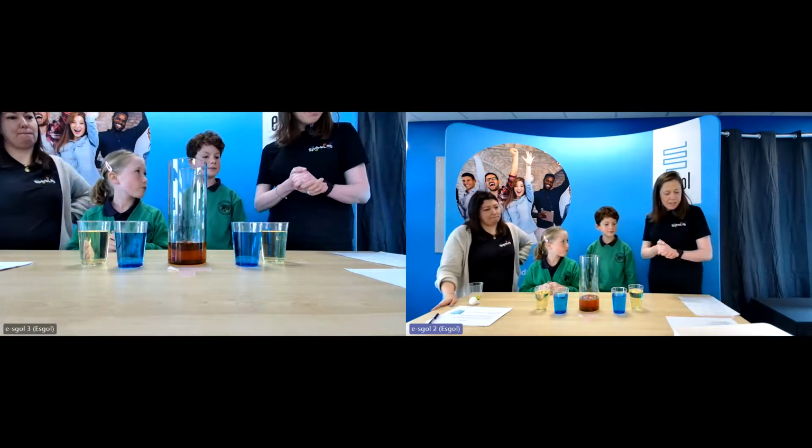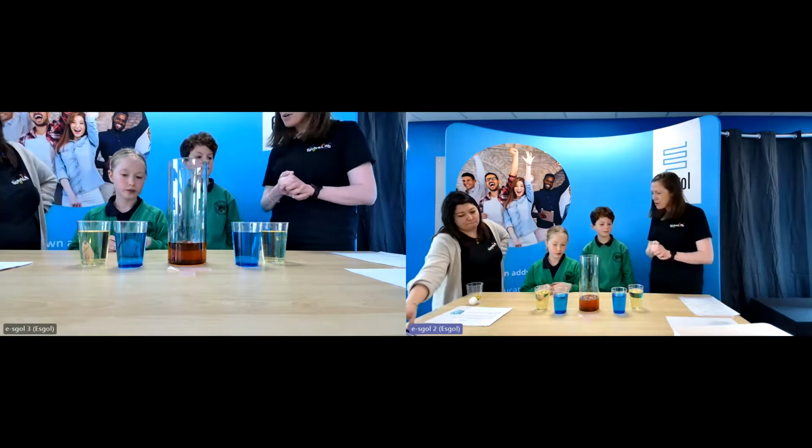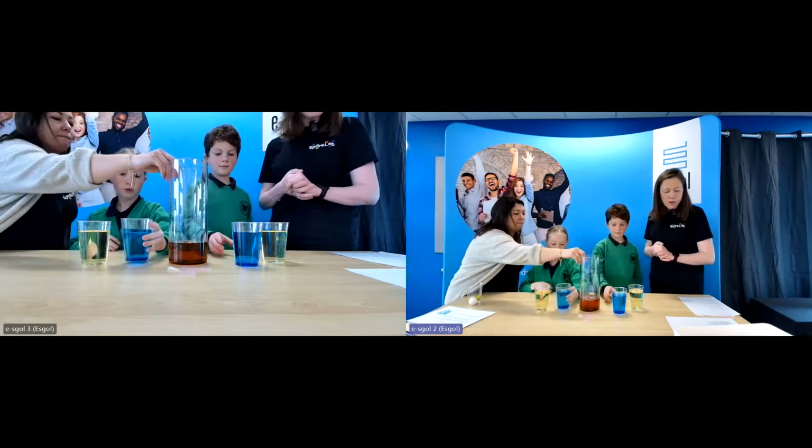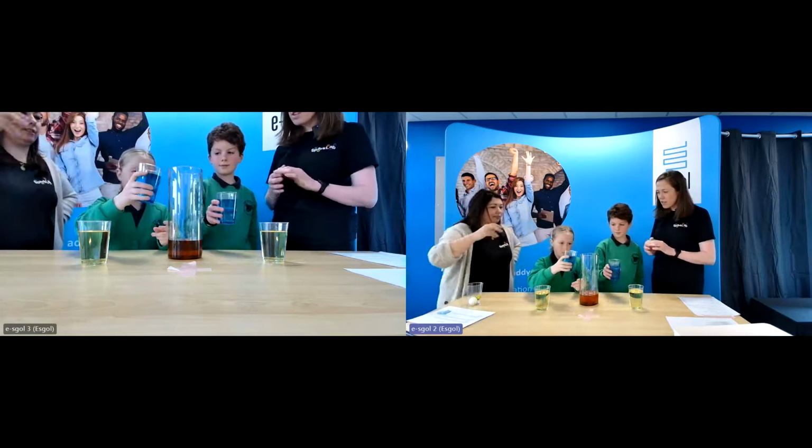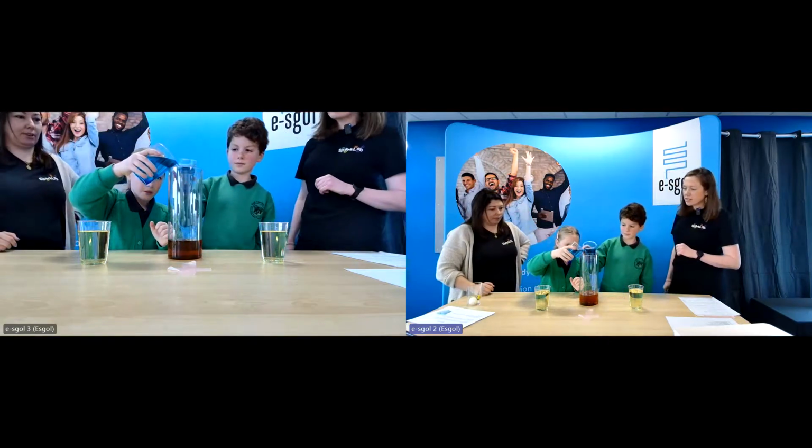So pour the blue coloured water into the jar, nice and slowly. We'll both do it at the same time, good work.